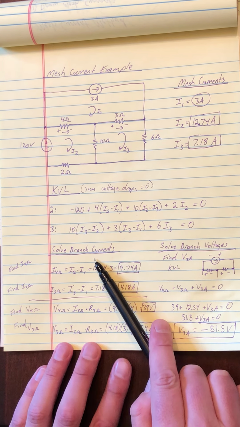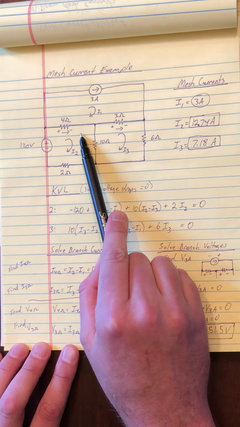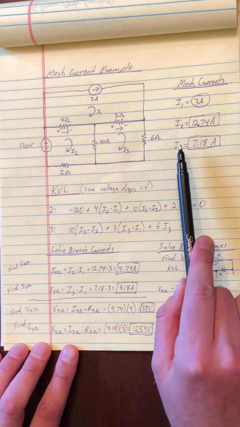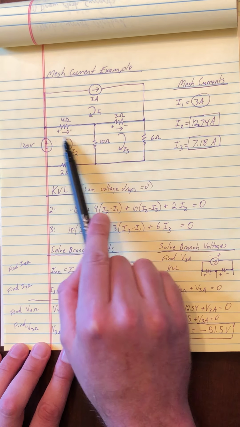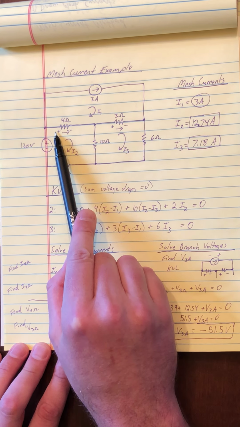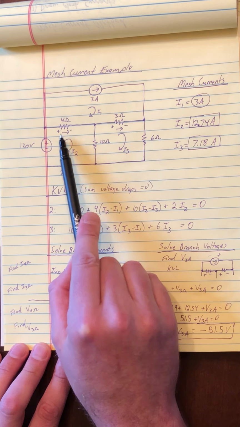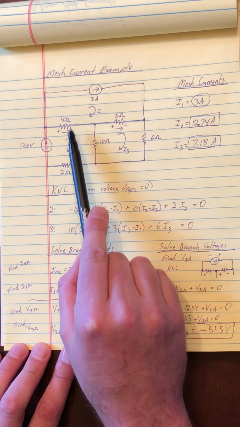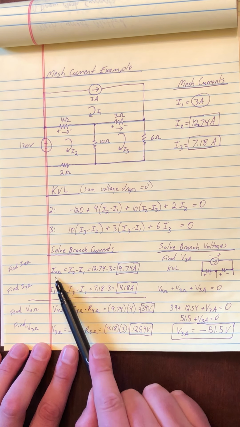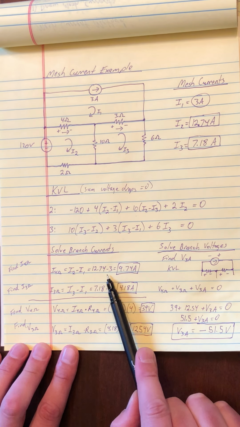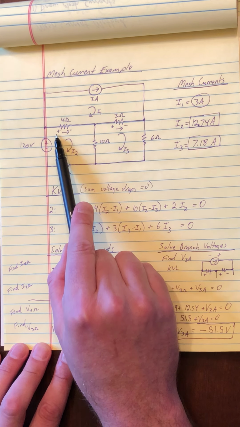So let's solve for some branch currents. I can see that I2 going from left to right across the 4 ohm resistor is greater than I1 going from right to left. And so if I want to find the actual current going through the resistor, it's going to be I2 minus I1, and the direction of that current is going to be from left to right because I2 is greater than I1. So I go ahead and solve that. I4 ohms is I2 minus I1. 12.74 minus 3 gives me 9.74, so 9.74 amps going from left to right.